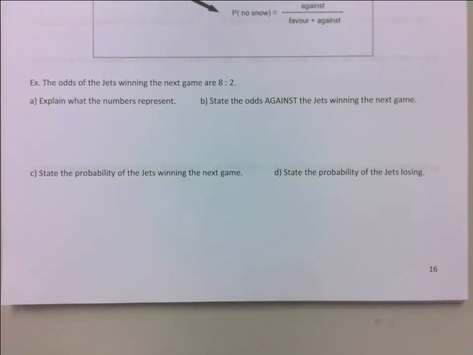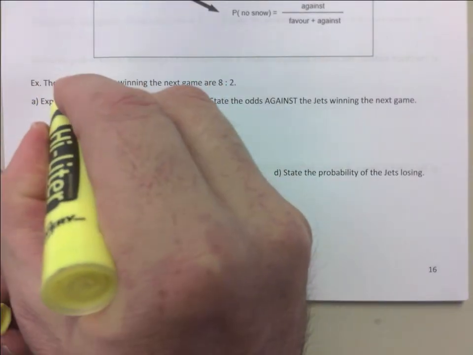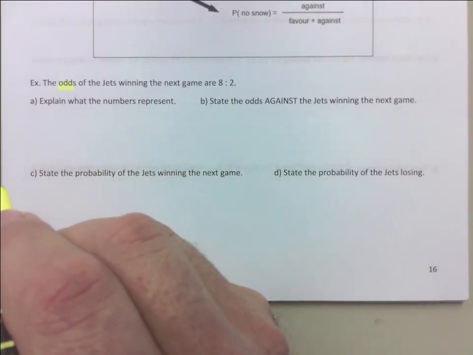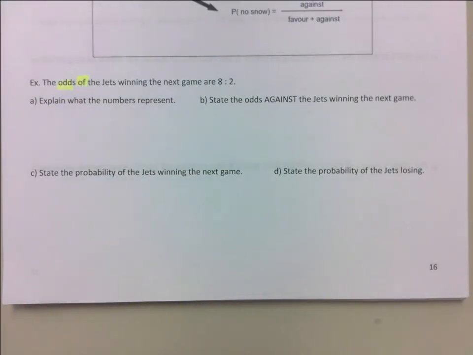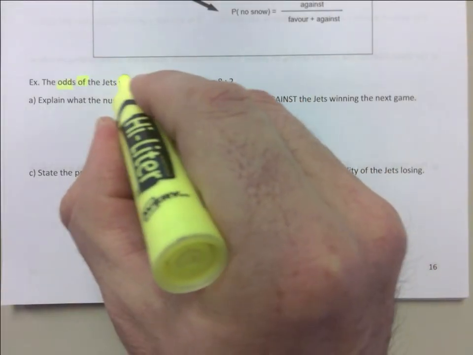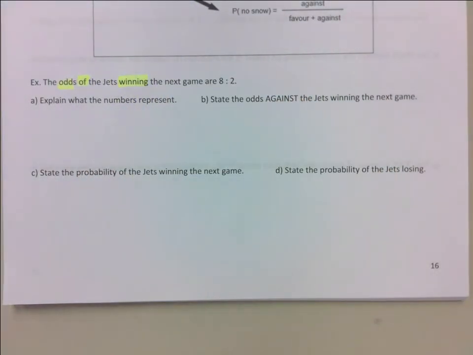16. The odds, you know this is colon, of, that's the number 2, that's in favor, of what? Of the Jets winning. The odds in favor of the Jets winning the next game are 8 to 2.